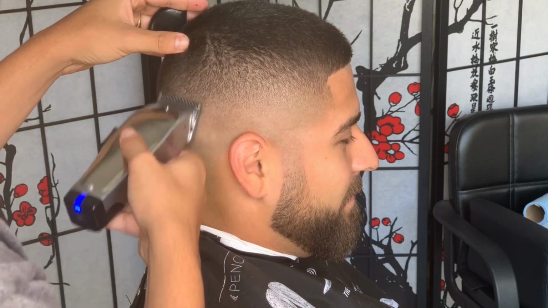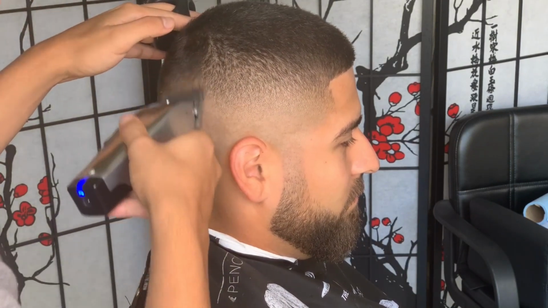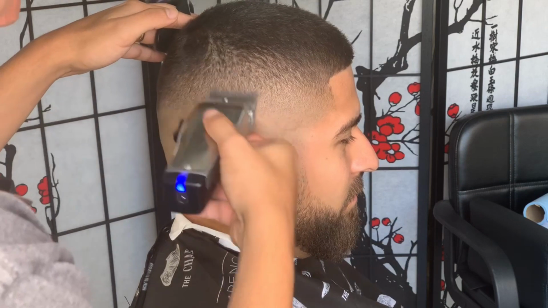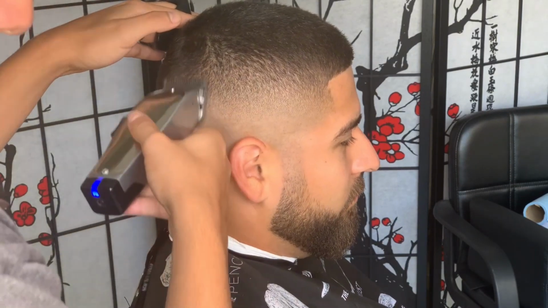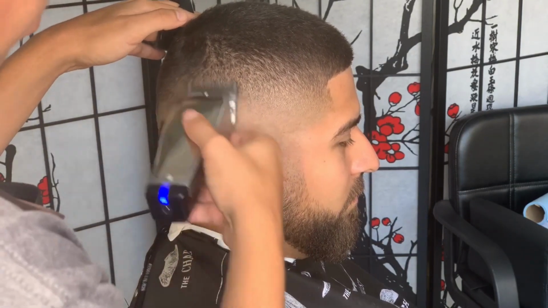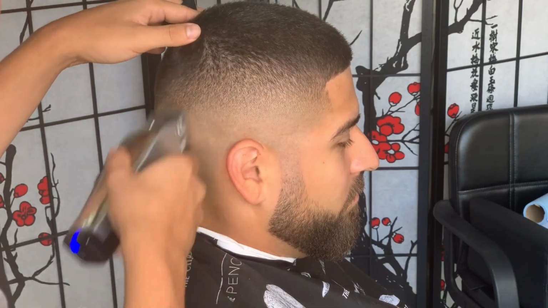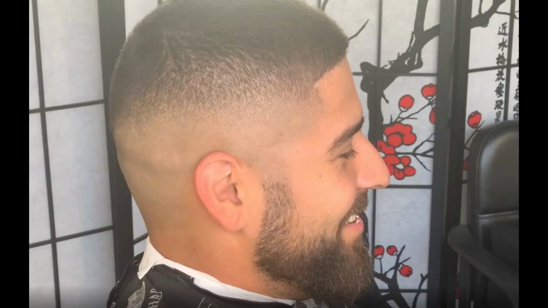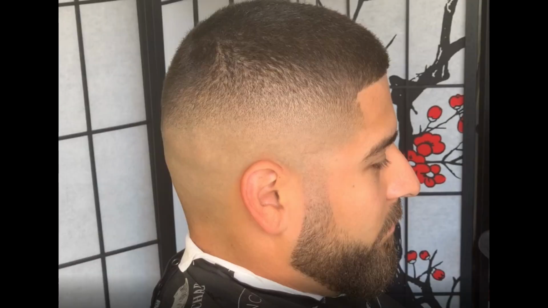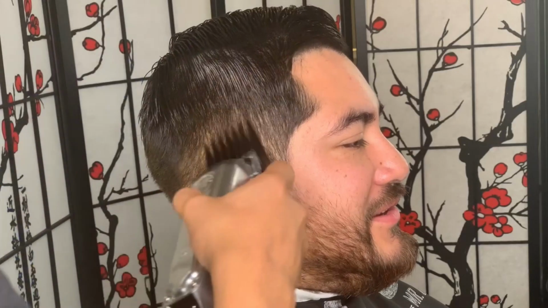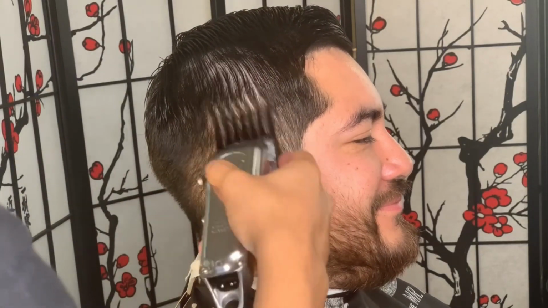And now we have our half guard, and then we're going to go to our no guard, and we're just going to begin to detail this fade here. Lighten it up. Cool, and I just wanted you guys to see that this is before the detailing, and this is after we detailed. Big difference. It helps really make that fade pop out and brings it to a whole new level.